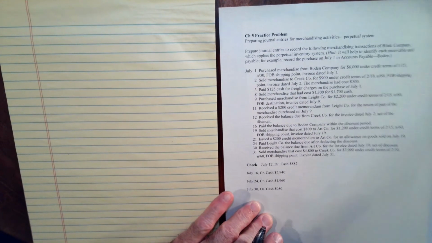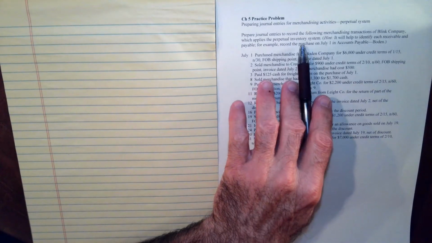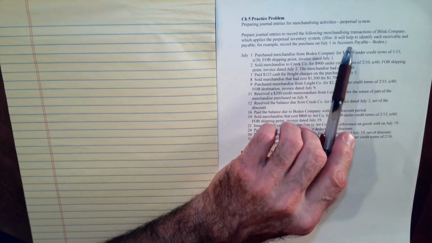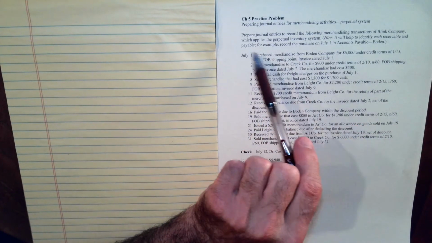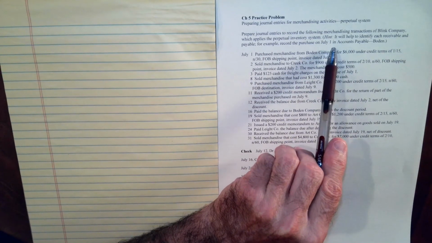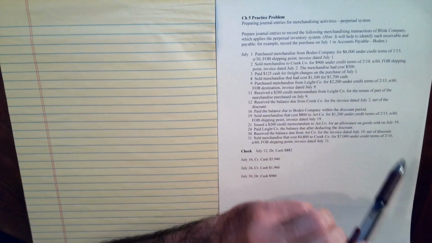Hello again. Let's go ahead and take a look at our Chapter 5 practice problem, which is talking about the merchandising type transactions. This one is pretty straightforward. It says prepare journal entries to record the following merchandising transactions of Blink Company, which applies to their perpetual inventory system, and it helps to identify each receivable and payable by the individual. So for instance, they have accounts payable for a person named Bowden, or a company named Bowden.